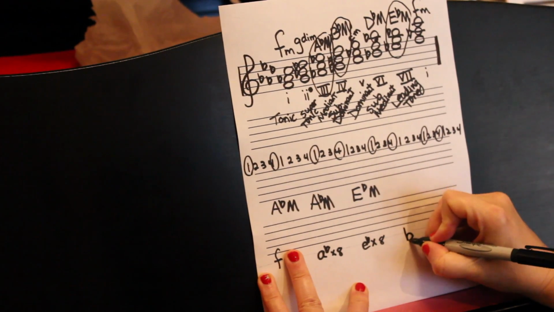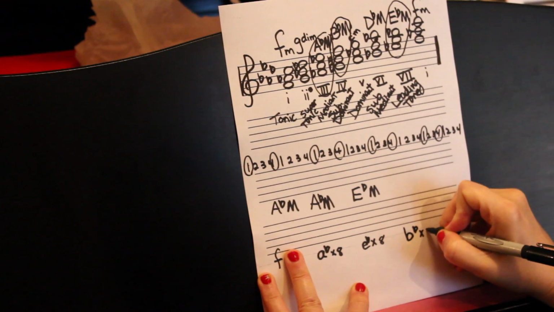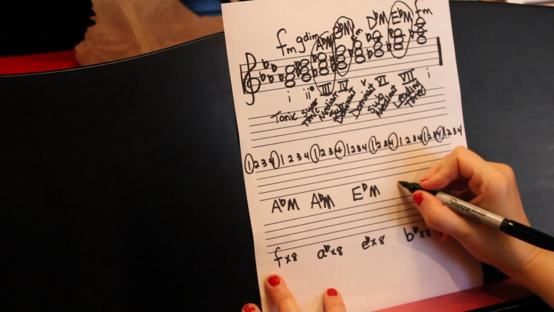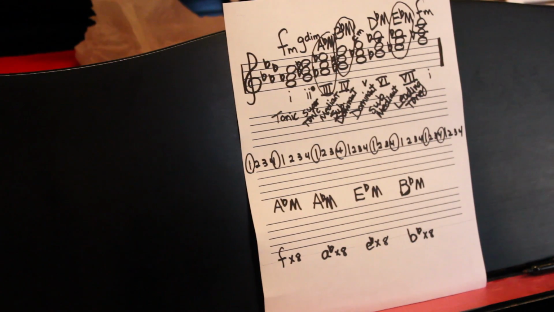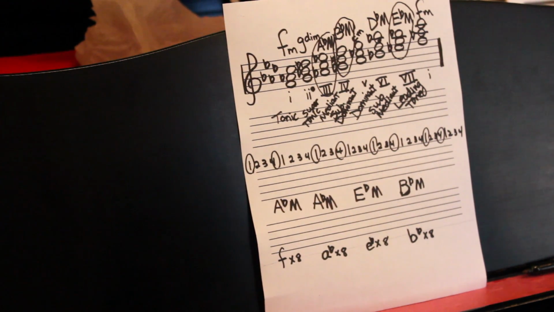So we'll put B flat in the left hand 8 times, and the right hand is B flat major, which together is going to go like this. Together is F minor with A flat major. 1, 2, 3, 4, 5, 6, 7, 8. A flat, 2, 3, 4, 5, 6, 7, 8. E flat with G, B flat, E flat in the right hand. B flat in the left hand with F, B flat, and D in the right hand. Then you repeat that.